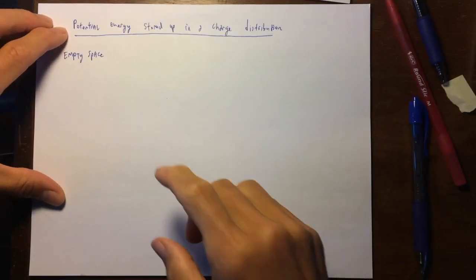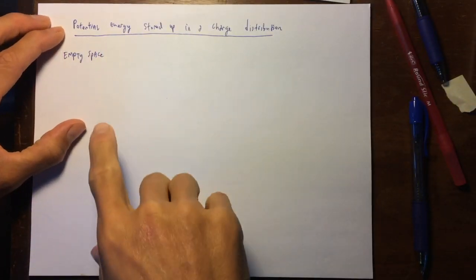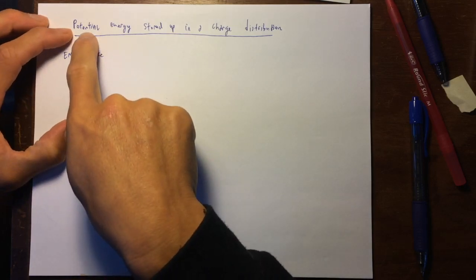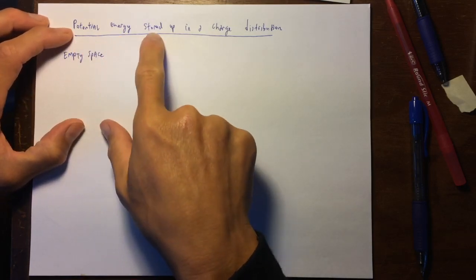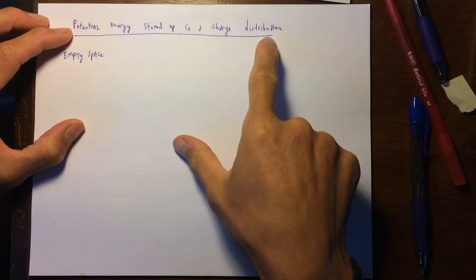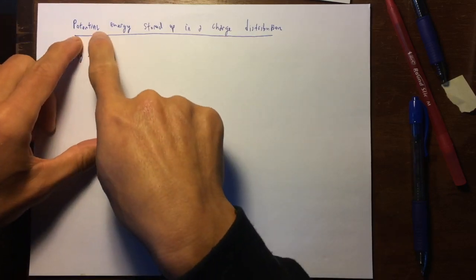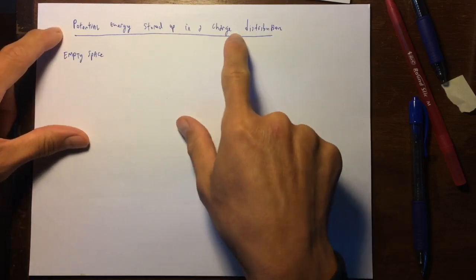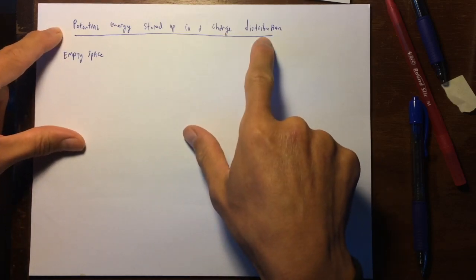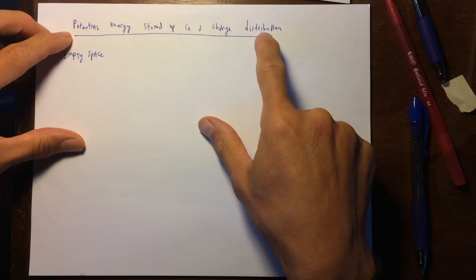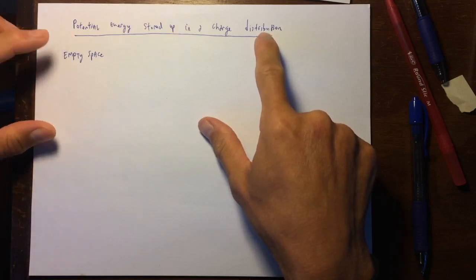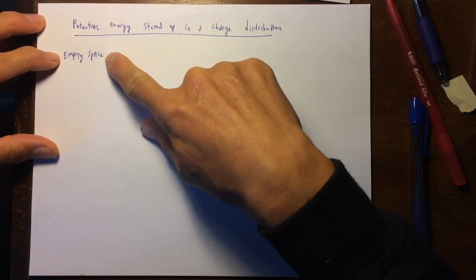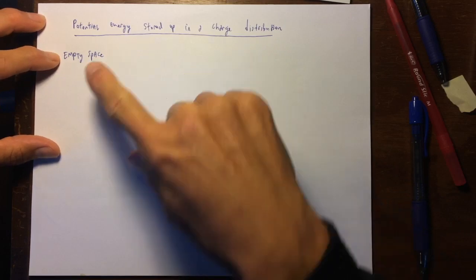So the next topic I want to describe in this lecture is how to calculate the potential energy stored up in a charge distribution. So the way you think about this is you imagine putting the charge distribution together, and the way you start putting together a charge distribution is you start with empty space. You start with an empty slate.